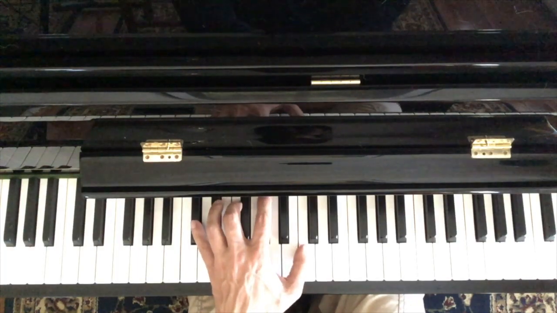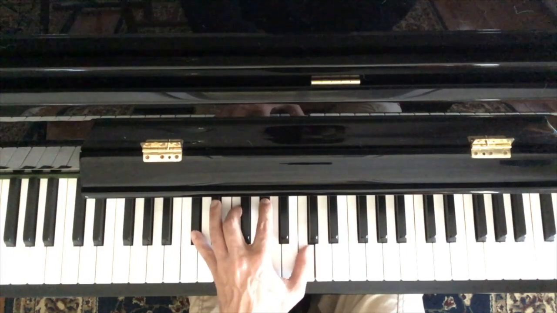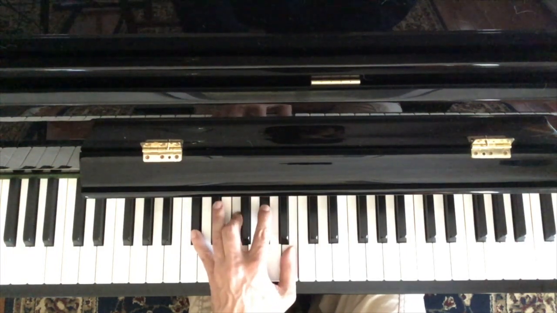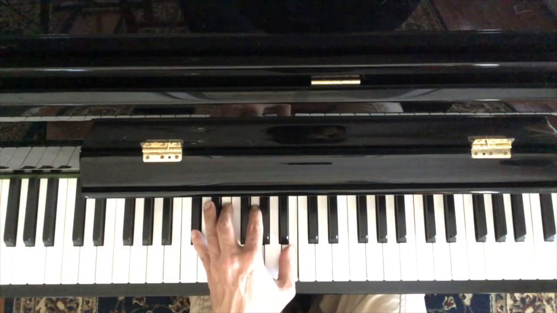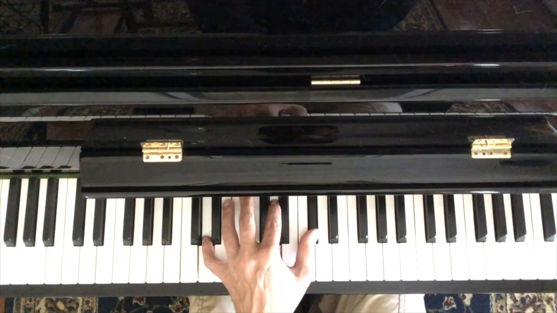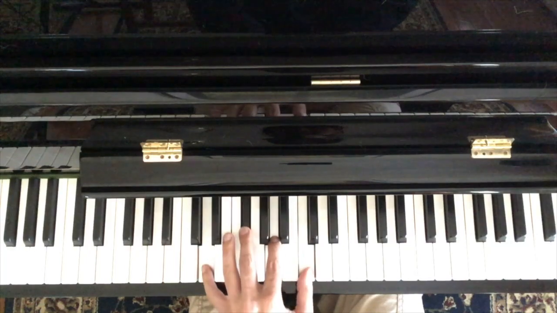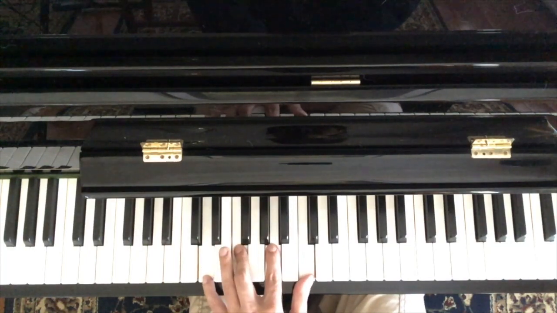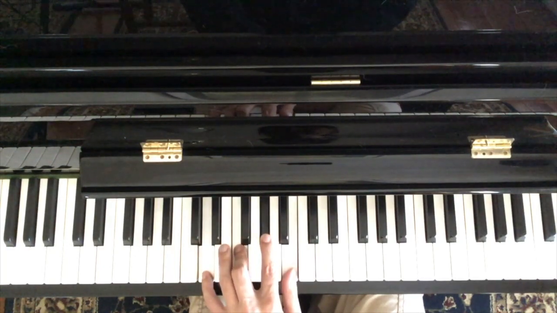Now let's move it up to D flat major. D flat major, D flat augmented, back to D flat major, D flat dominant 7, D flat minor 7, D flat diminished 7, D flat fully diminished 7. How about D major? D major, D augmented 7, back to D major 7, D dominant 7, D minor 7, D half diminished 7, D fully diminished 7.